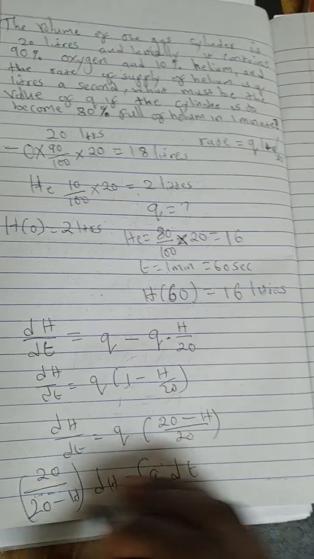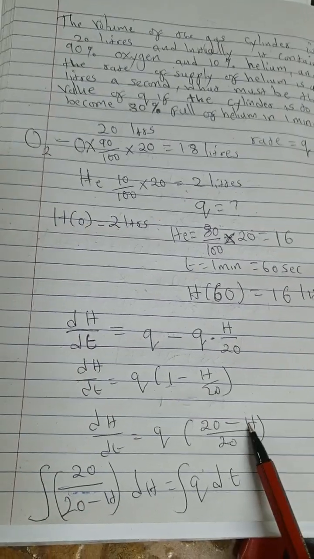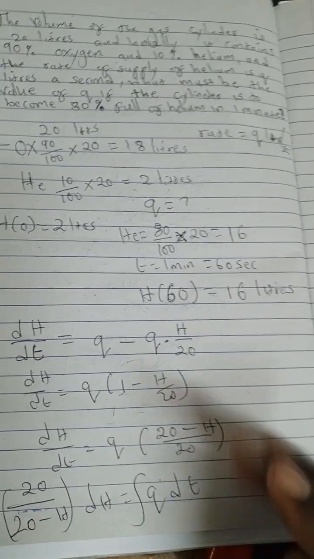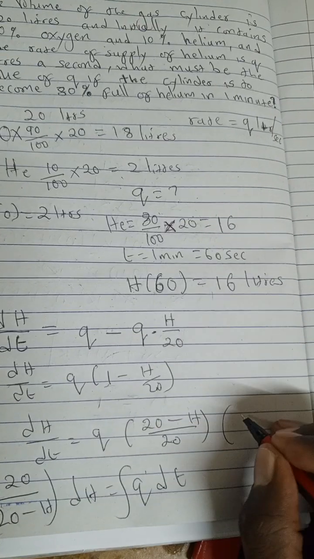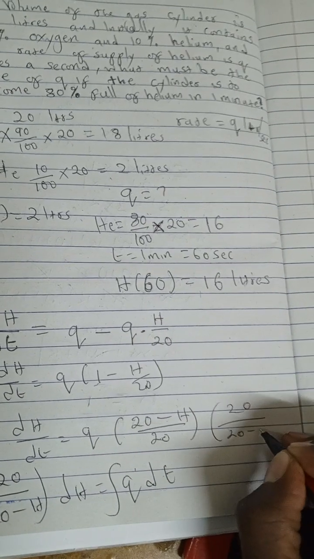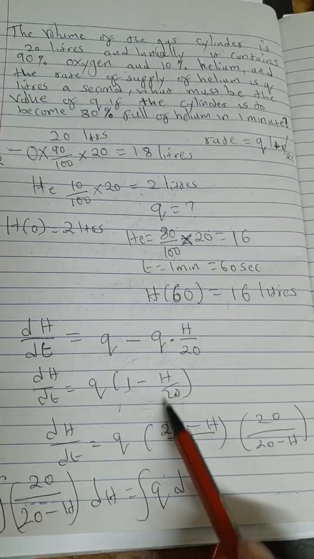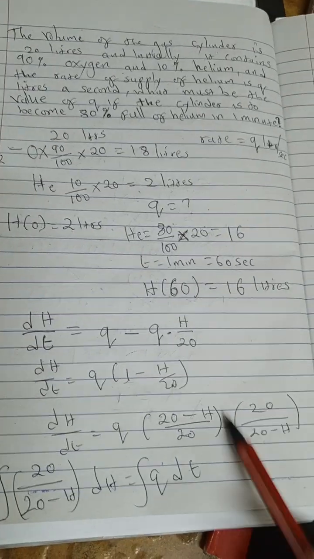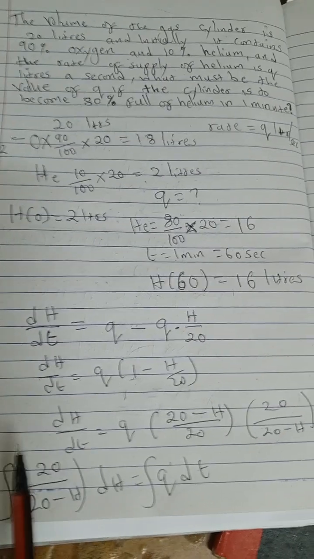Then from here we can go on and integrate. Now a lot of you might ask a question on how this goes to the other side and why 20 is on top. What we did is we multiplied this part of the function and this part of the function by the reciprocal of this, which is 20 minus H. So look at this. This 20 will cancel this 20. This will cancel this. This will cancel this. But now look at this side. Are you going to have anything which is going to cancel this? No. So that's how it is. It came on this other side.